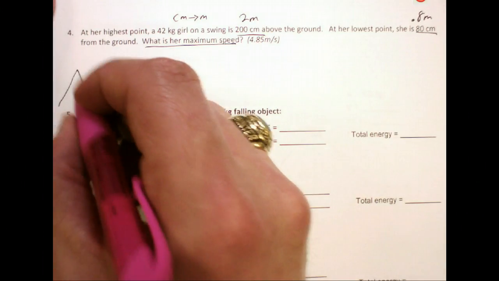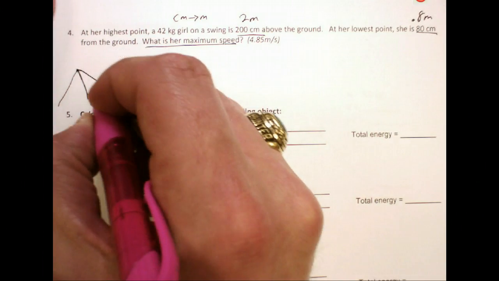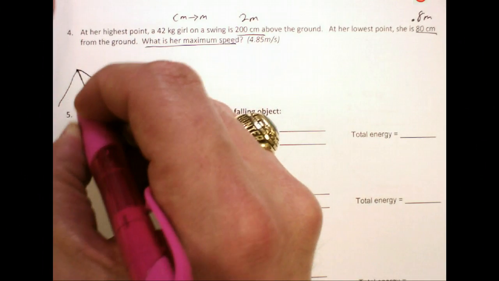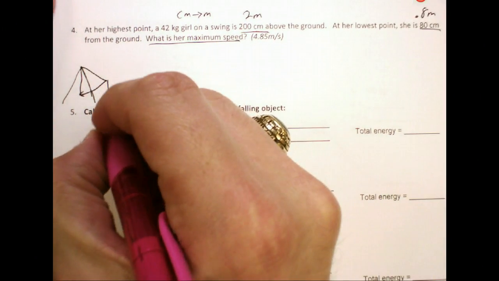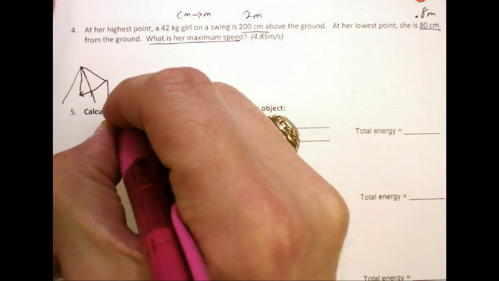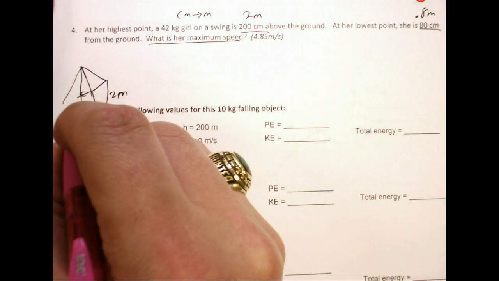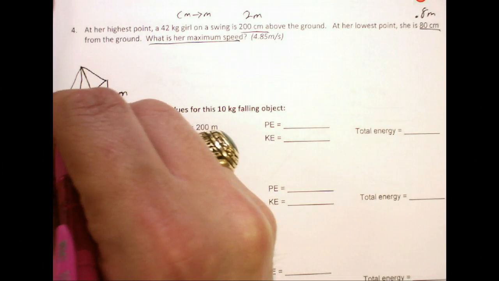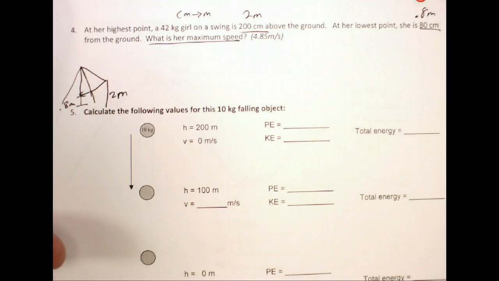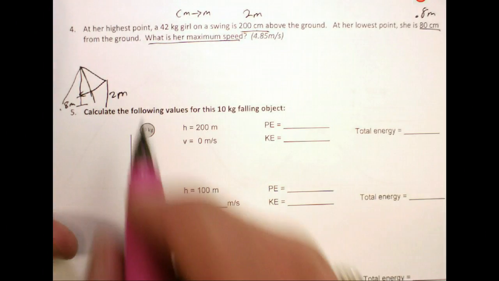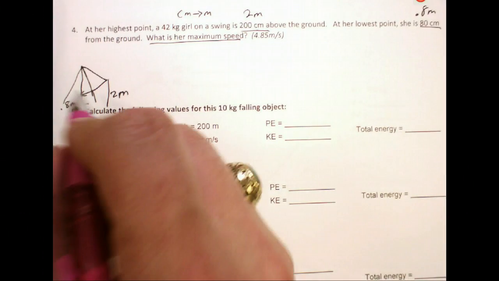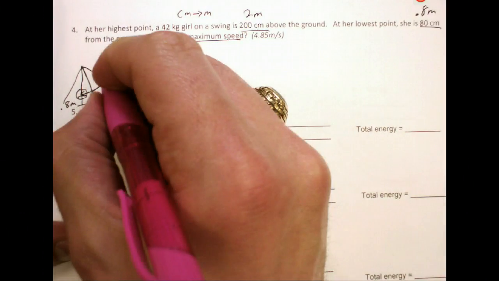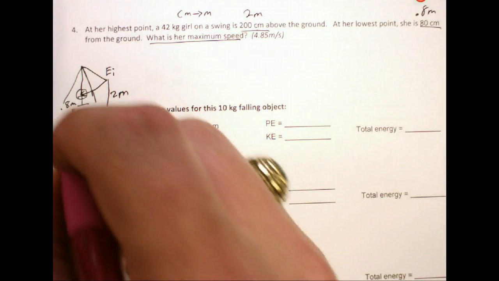Well, we'll draw a picture again. I like pictures. Here she is at the top. She's going to swing down to the bottom, and there she is at the bottom. Her height right here is 2 meters. We just said that. And her height here at the bottom is going to be 0.8 meters. What's her maximum speed? Well, the question is, where does that maximum speed occur? Well, it occurs right here. Okay, so up here at the top, this is going to be the initial energy state. This will be the final energy state down here at the bottom.